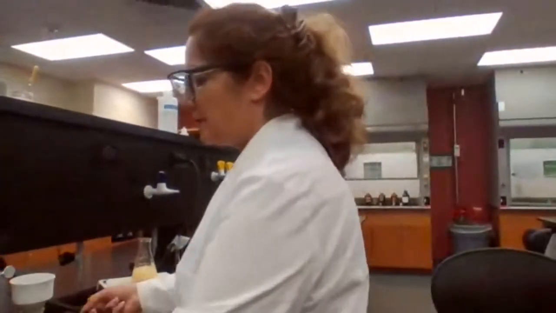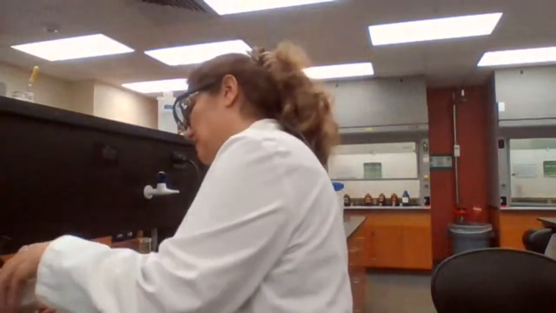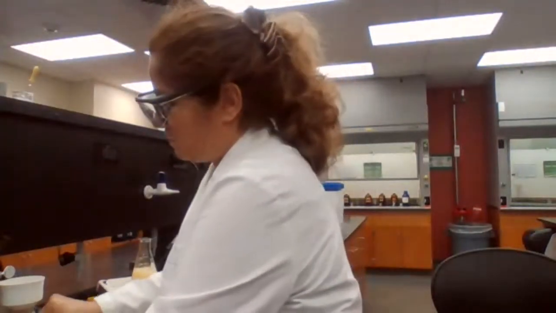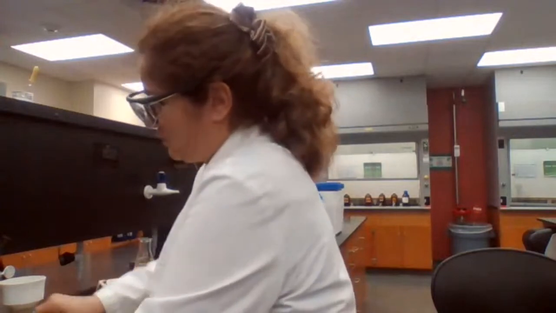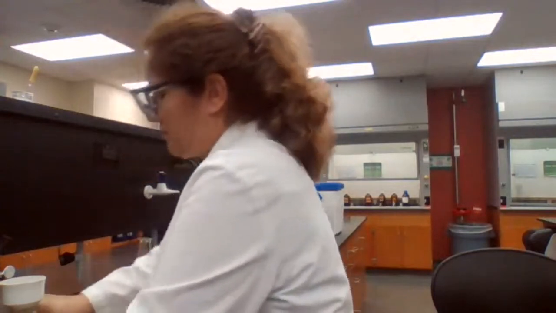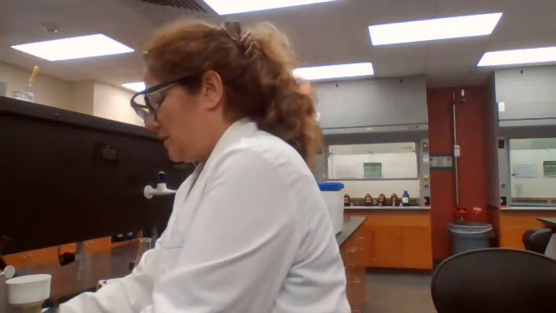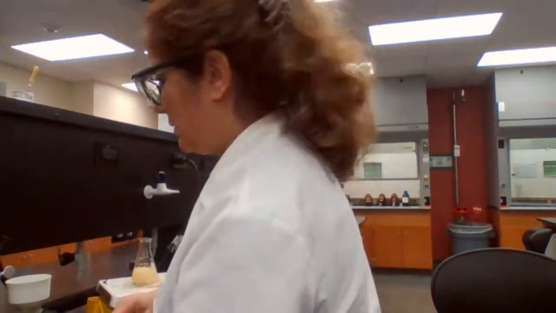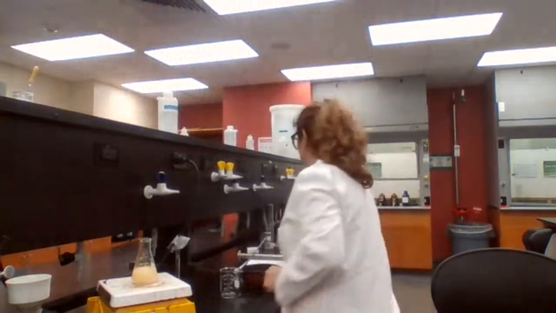And getting ready for the next step. Actually, connect the vacuum to the pump and use a filter paper.